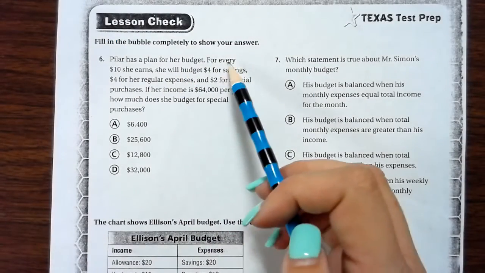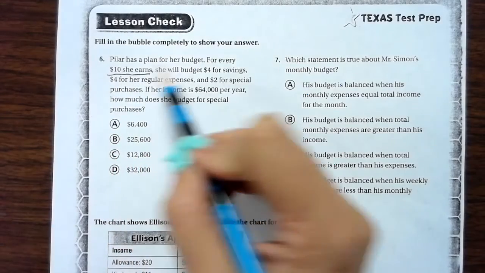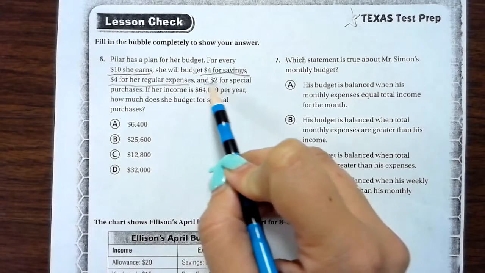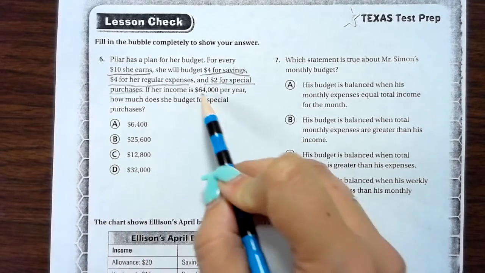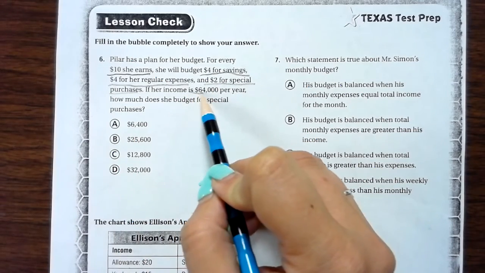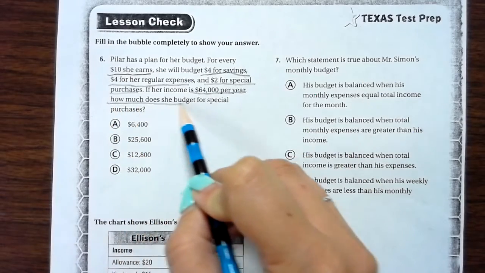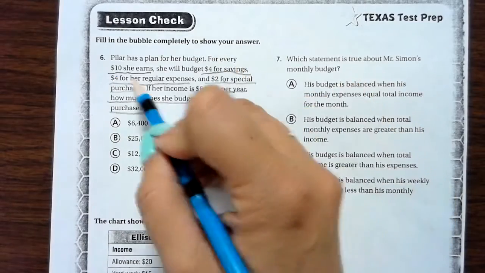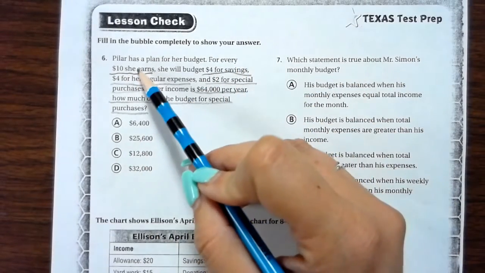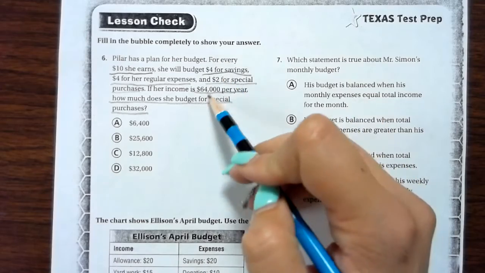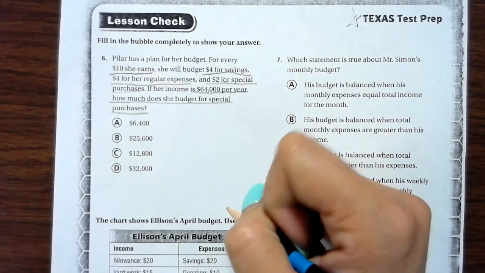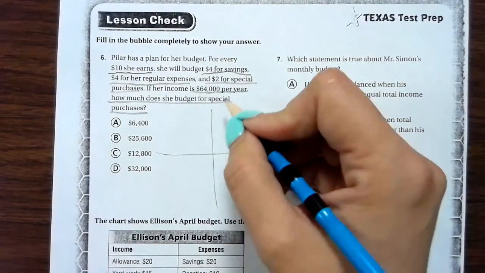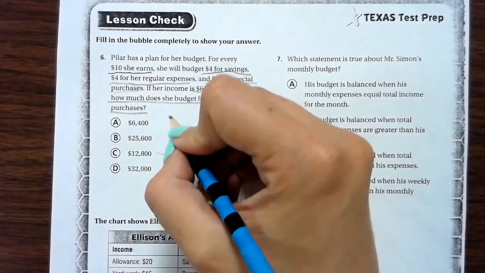Pillar has a plan for her budget. For every $10 she saves, she will budget $4 for savings, $4 on her regular expenses, and $2 for a special purchase. If her income is $64,000 per year, how much does she budget for a special purchase? Well, Pillar has a plan for her budget. For every $10 she earns, so I need to find out how many $10 are in her income for the year. So my RIBS is, how much does she budget for a special purchase?